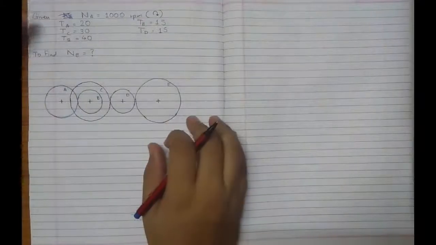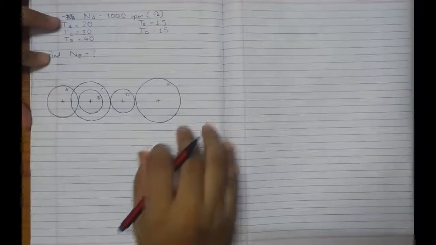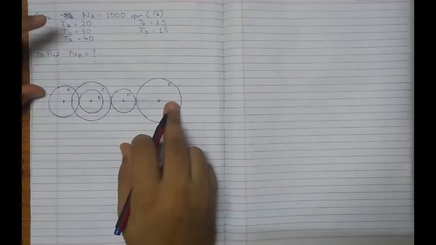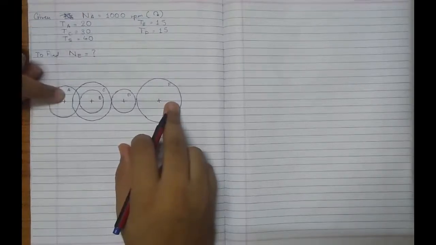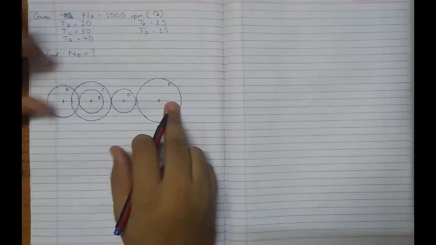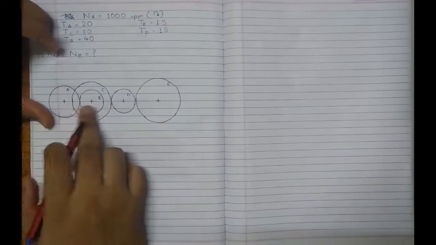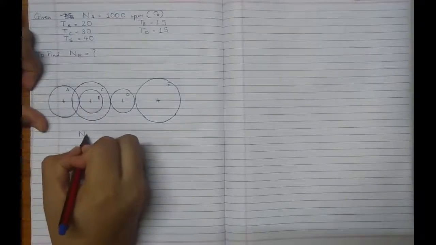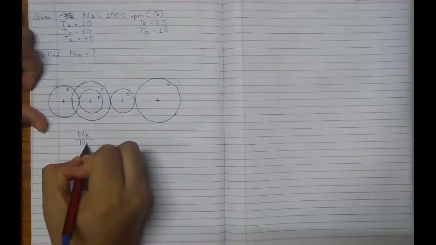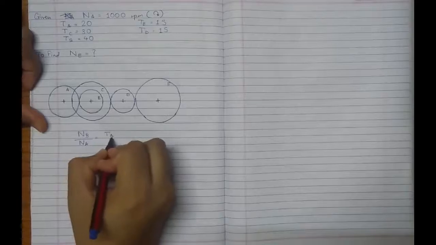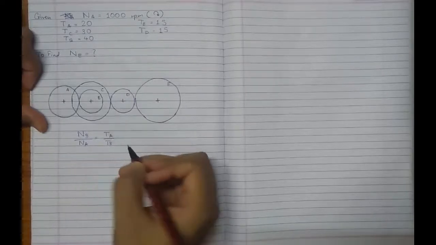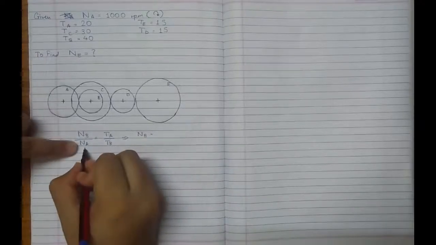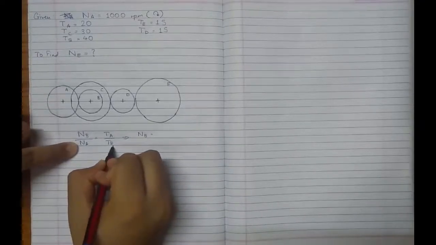So I have already written the given data to find and the diagram over here. So we have to just find out the RPM of E and its direction. We have been given the RPM of A and it is in the clockwise direction. A and B are meshing together, so we can find out the RPM of B. The formula, as always, RPM of B upon RPM of A is equal to number of teeth on A upon number of teeth on B. So RPM of B becomes NA into TA upon TB.